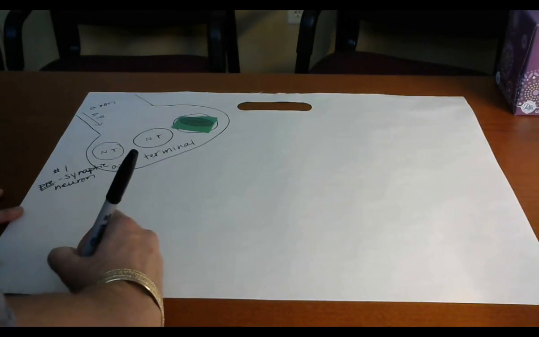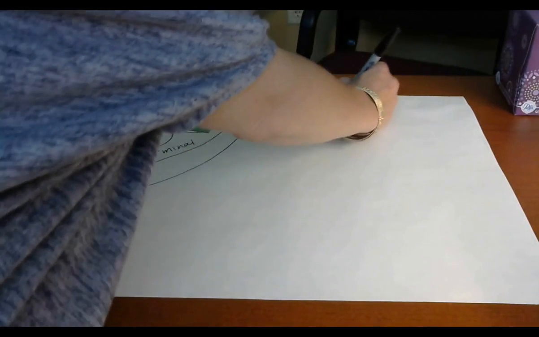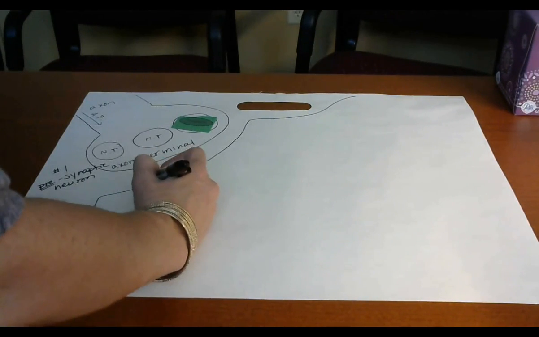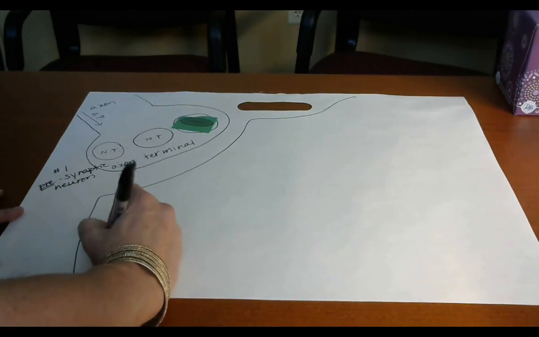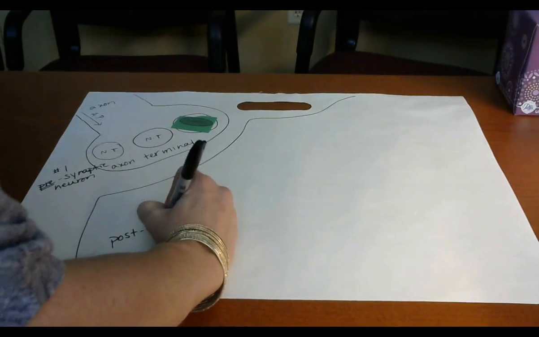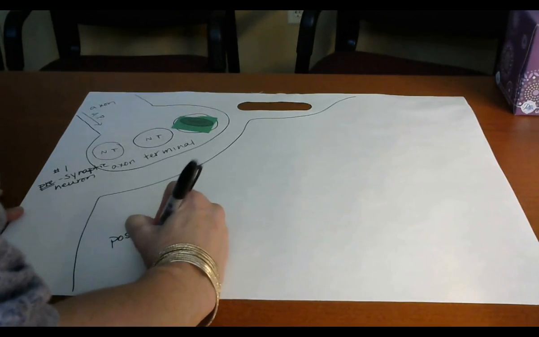Now, let's go here to the other neuron. Okay, so here, we're looking at the cell body, the dendrites of the postsynaptic neuron.